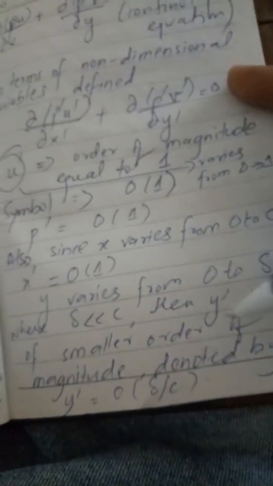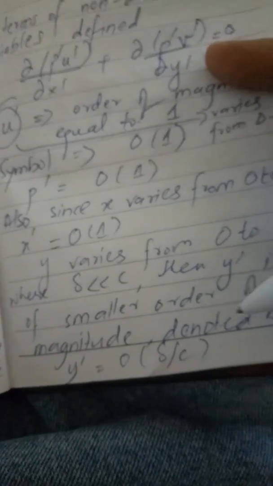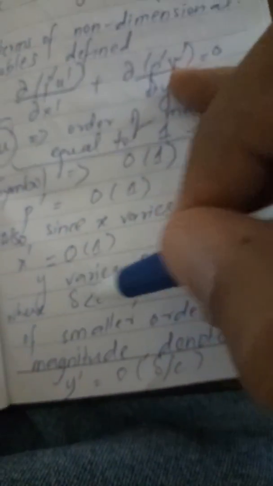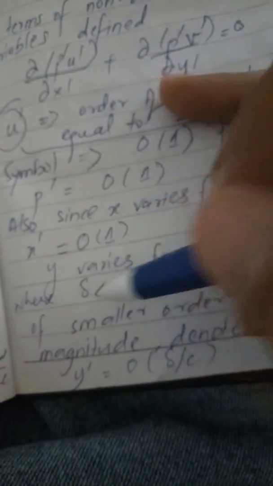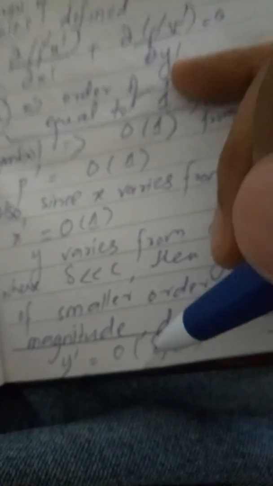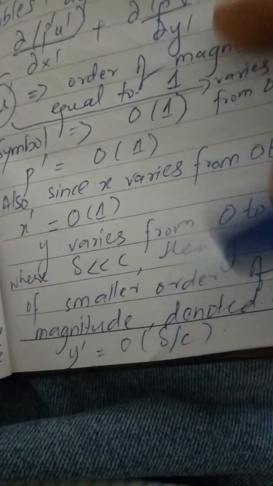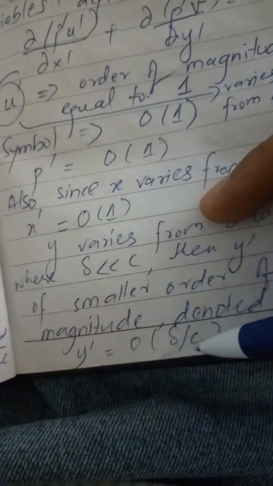So y prime is of a smaller order of magnitude, obviously because lambda is very much less than c. That is why y prime, which is along this lambda, will also be very small. So y prime is 0 to lambda by c, which is lambda as compared to the scale of the body.